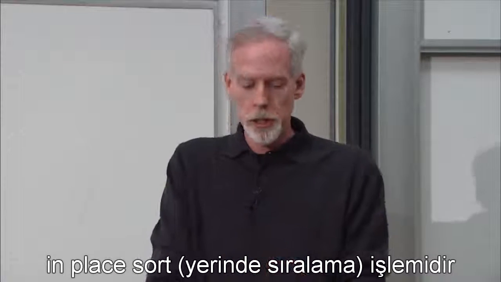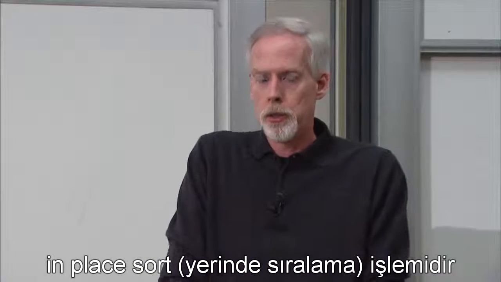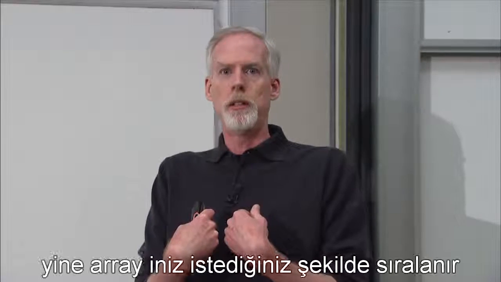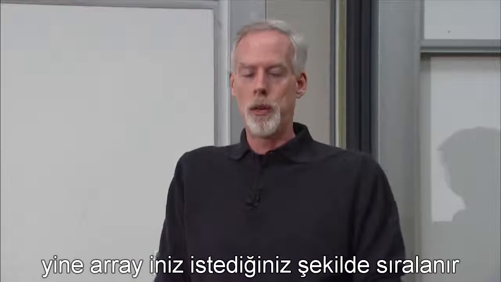There's also another one called sorted. This is an in-place sort, right? Sorts the array in place. Their sorted will return a new array that is sorted, okay? A copy of your array sorted.